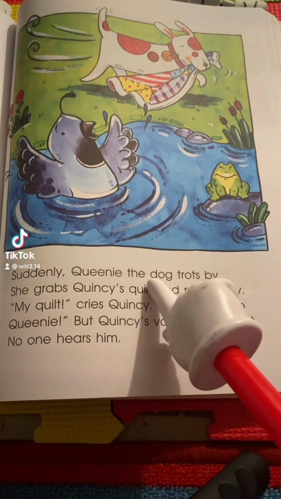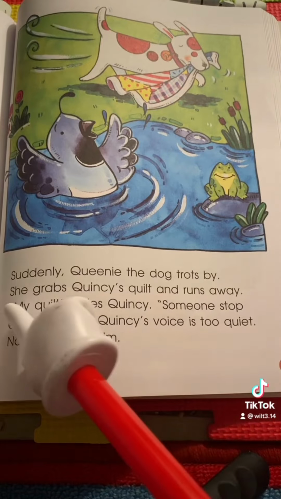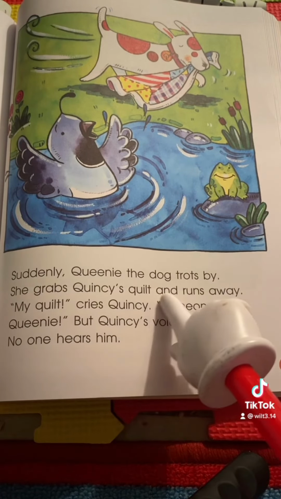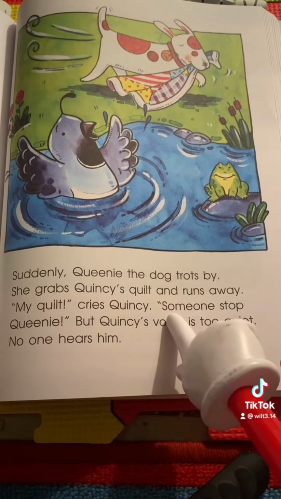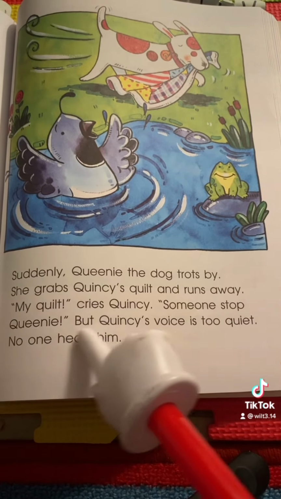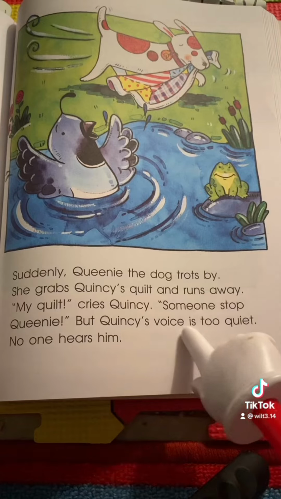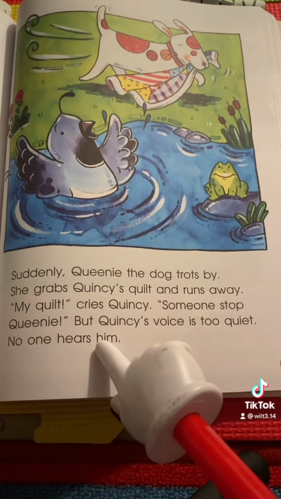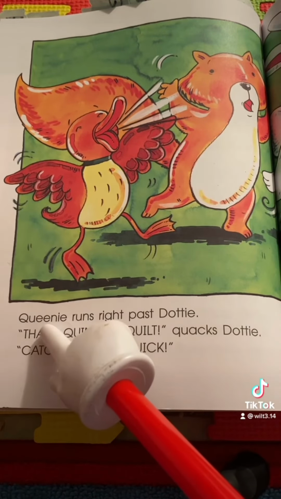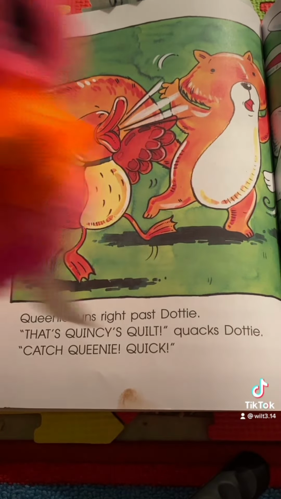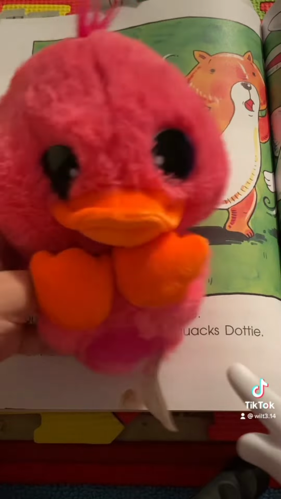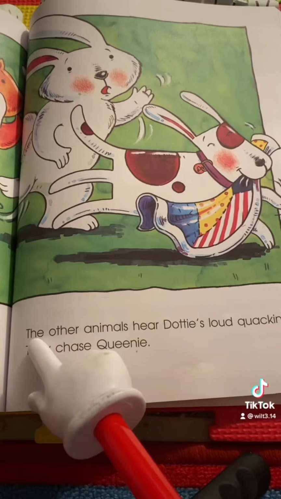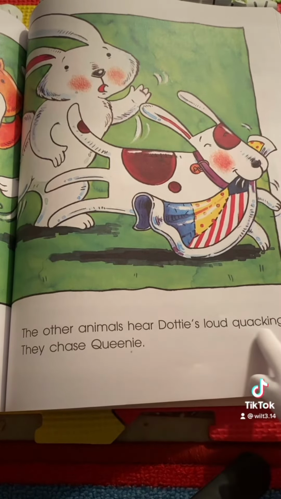Suddenly, Queenie, the dog, trots by. She grabs Quincy's quilt and runs away. My quilt! Cried Quincy. Someone stop Queenie! But Quincy's voice is too quiet. No one hears him. Queenie runs right past Dottie. That's Quincy's quilt! Quacks Dottie. Catch Queenie quick! The other animals hear Dottie's loud quacking.